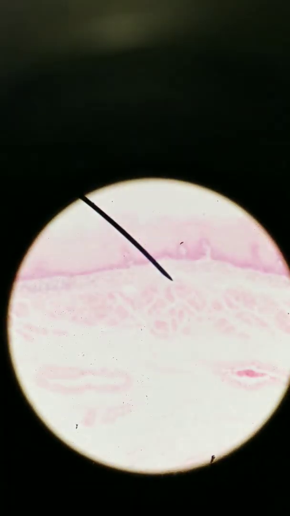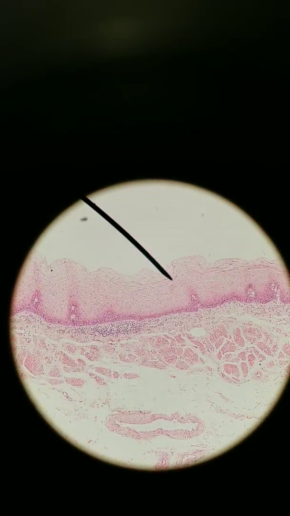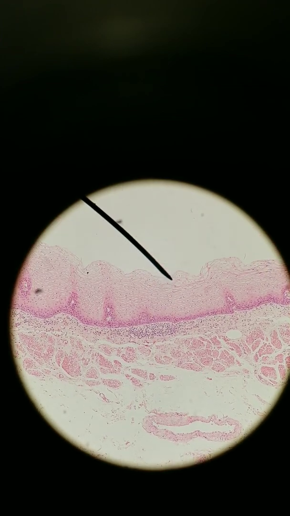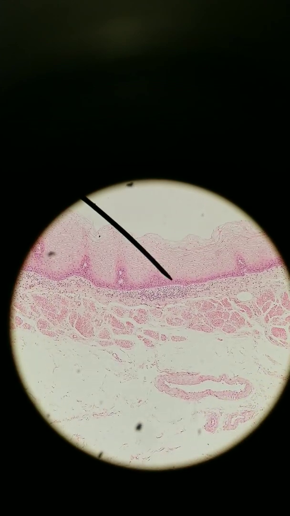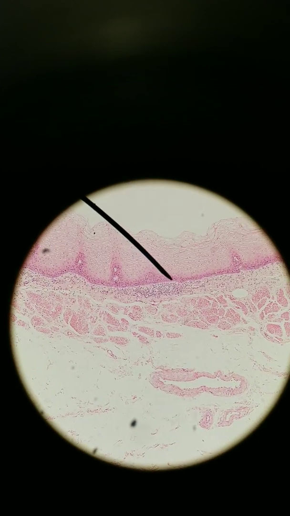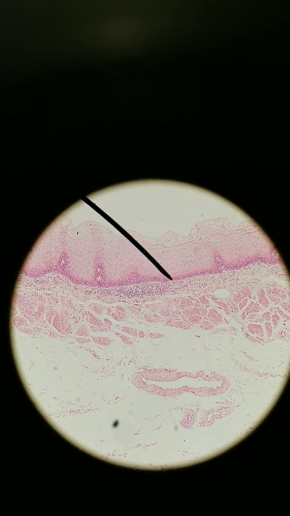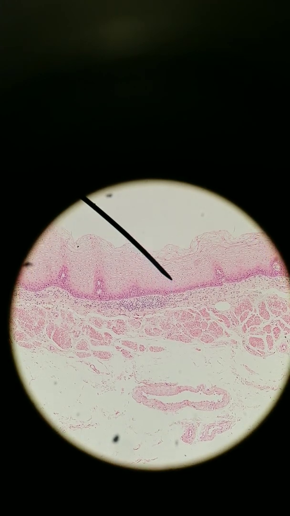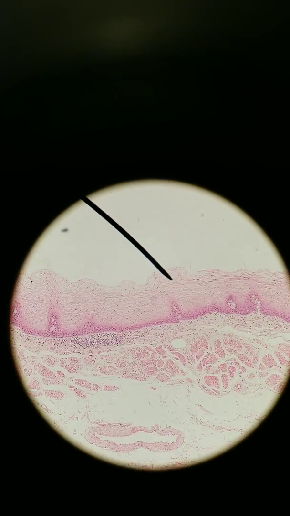Switching to 100x, you can see the many layers. Stratified means layers. Layers of thin, flat cells. They get thinner the higher you go, because the very, very superficial layer, they're dead. This lowest basal layer, what I'm pointing at right now, they're a bit bigger because they're alive and they're undergoing mitosis. As they move up, they start to dehydrate and get flat and die. So the top layer is dead.